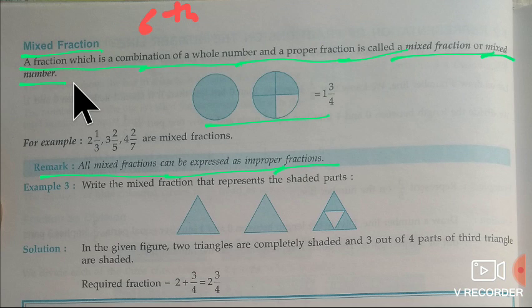Mixed fraction. A fraction which is a combination of a whole number and a proper fraction is called a mixed fraction or mixed number. It means this is a whole number 1 and this is a proper fraction because 3 is less than 4. 3 upon 4 is a proper fraction and 1 is whole. This is called a mixed fraction. For example, 2 and 1 upon 3 is a mixed fraction. 3 and 2 fifths is a mixed fraction. 4 and 2 sevenths are mixed fractions.